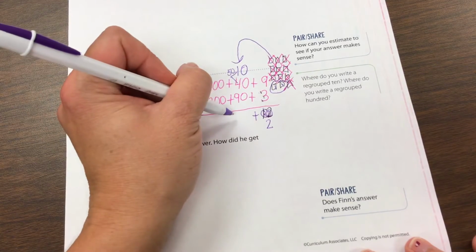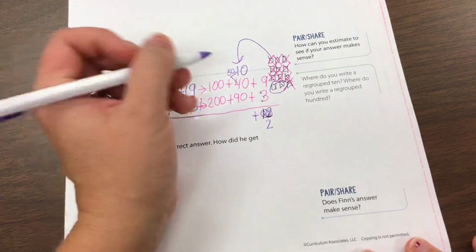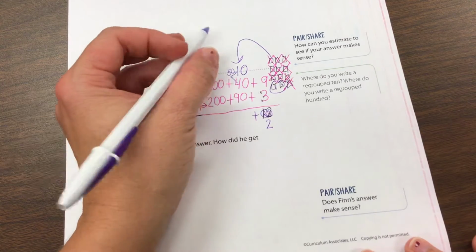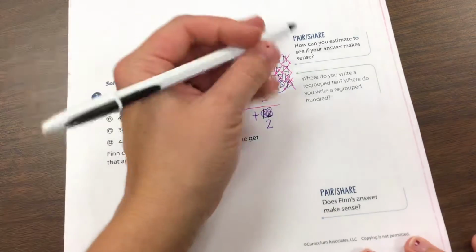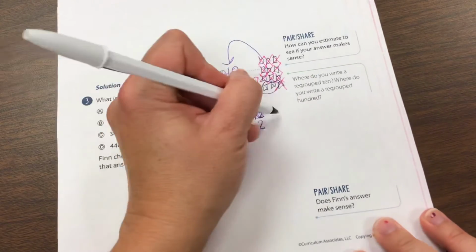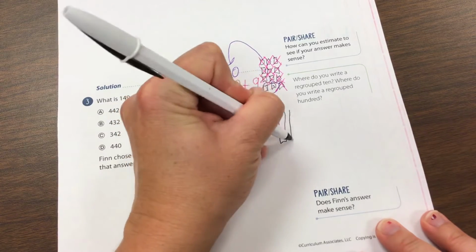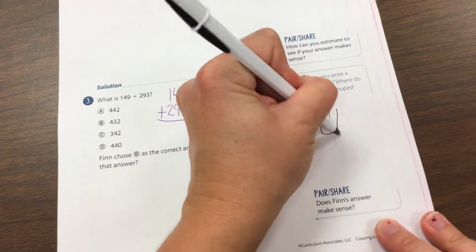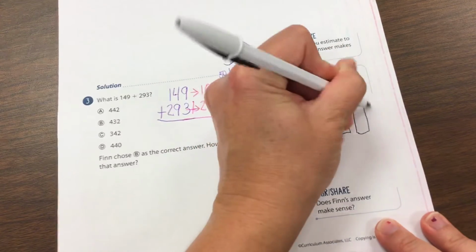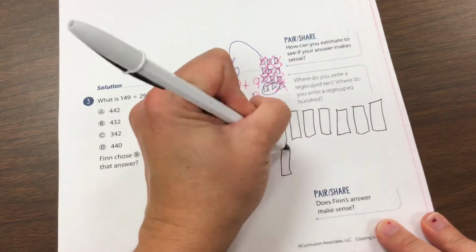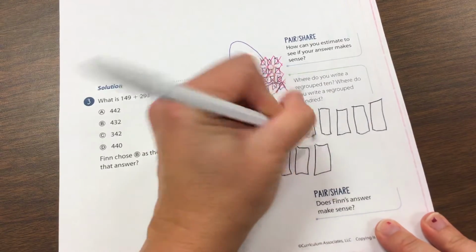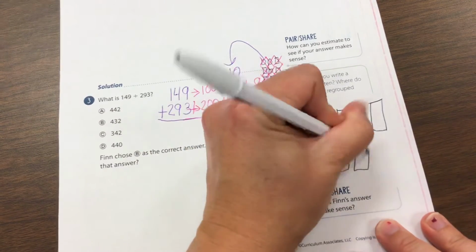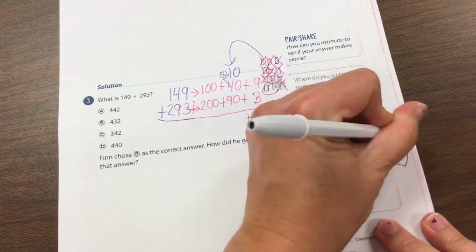We have 14 tens. So I'm going to draw 14.